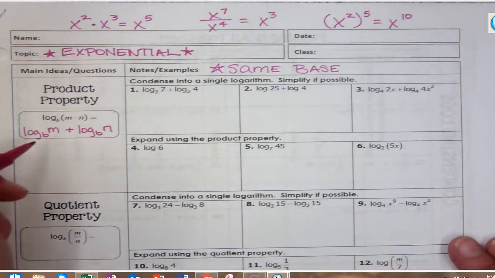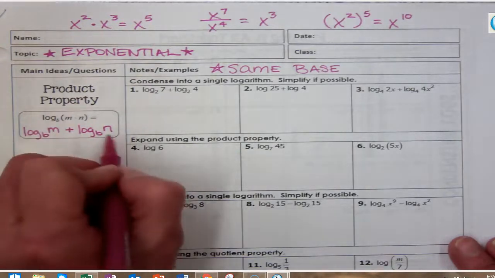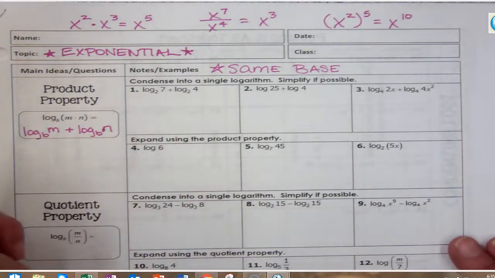And all that's saying is that these work backwards and forwards. You can put this into this form or this into this form. Sometimes you need it one way, sometimes another, so it's nice to be able to work backwards and forwards with these formulas.